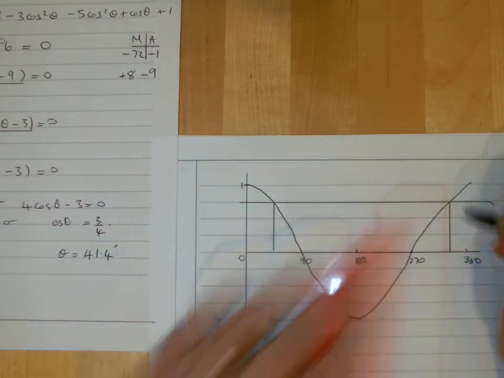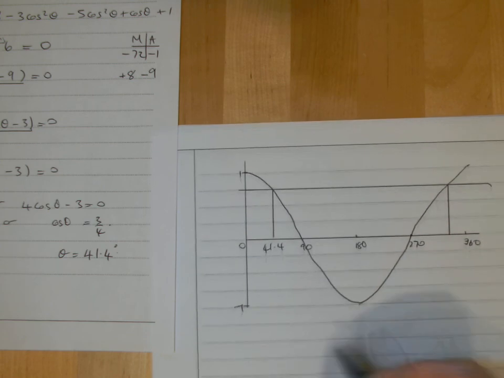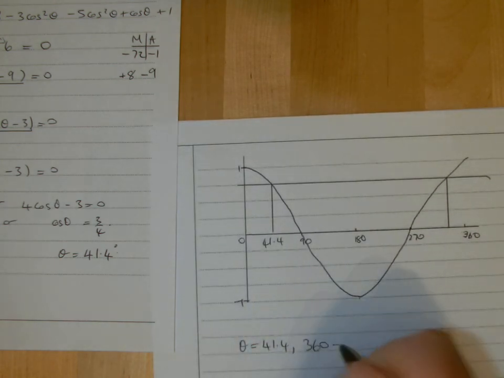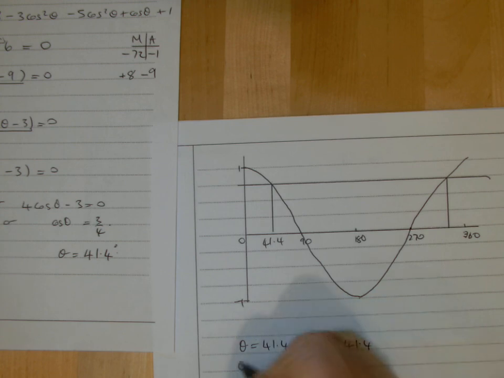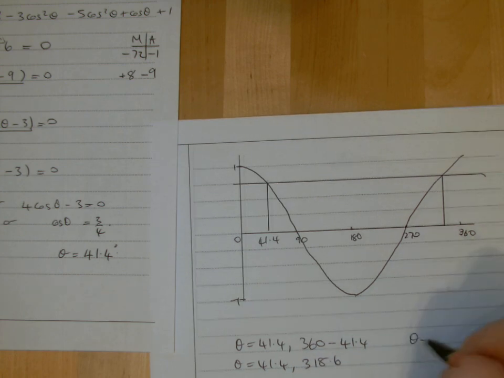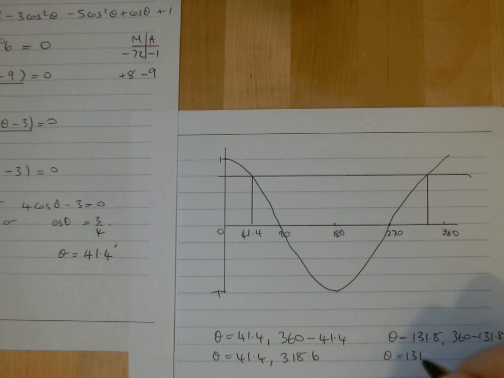With the cos graph, it's really easy because it's just symmetrical about 180 here. So quite simply, if theta is 41.4, to get the other angle is always 360 minus it. So I'll get 318.6. Then the same with the other angle, 131.8, it'll also be 360 minus it. That's always the case with cos.